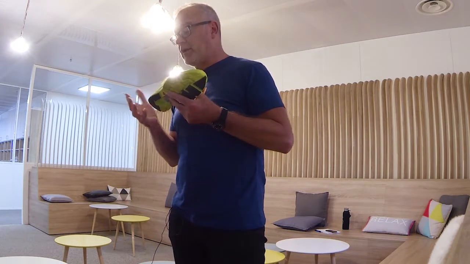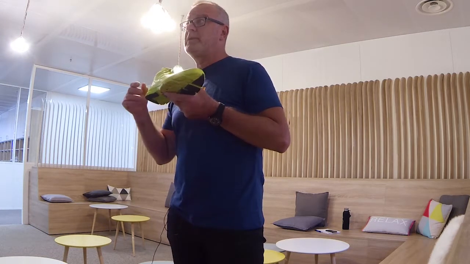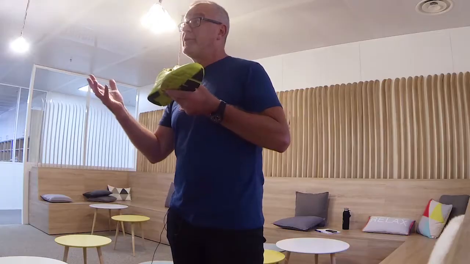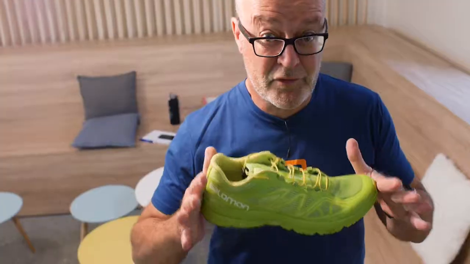A very typical stack height in a cushioning shoe would probably be 24 millimeters and 14 millimeters, and the drop therefore would be 10 millimeters. Clear as mud, that's stack height and drop.